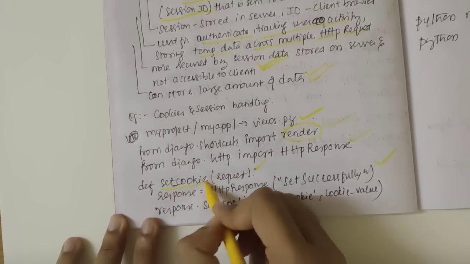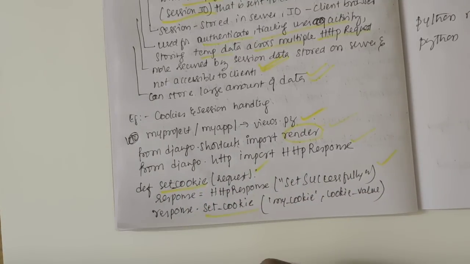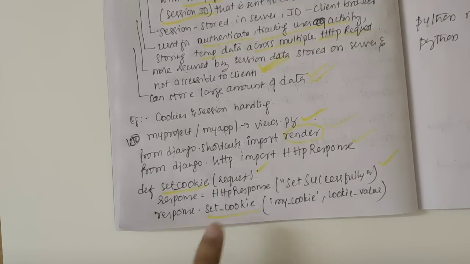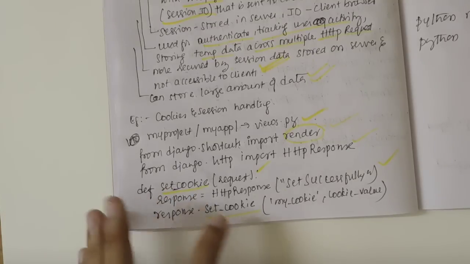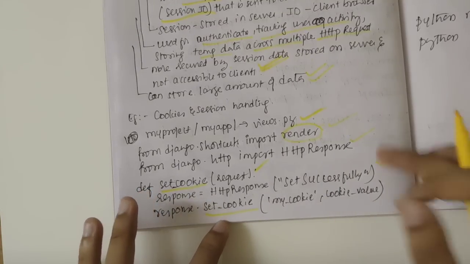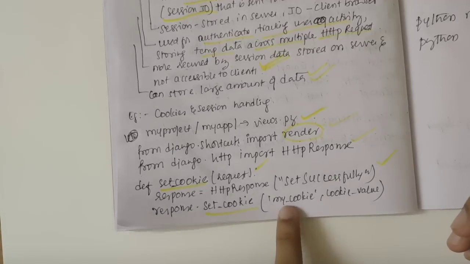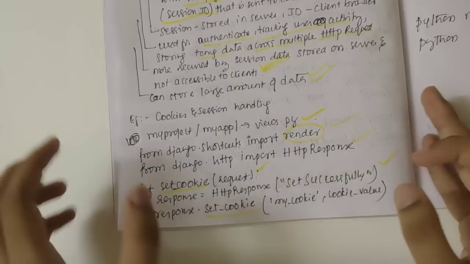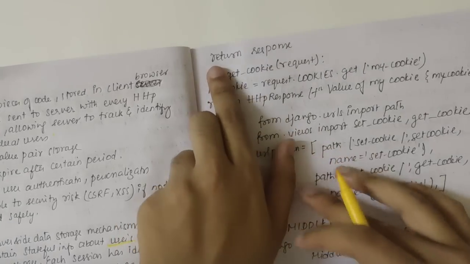If you check this set_cookie and that set_cookie, there's a difference. The one above is the function definition, and this one is the method we are calling on the response instance. Here we are setting the cookie, my_cookie, and the cookie value is specified. After this, the response is returned.